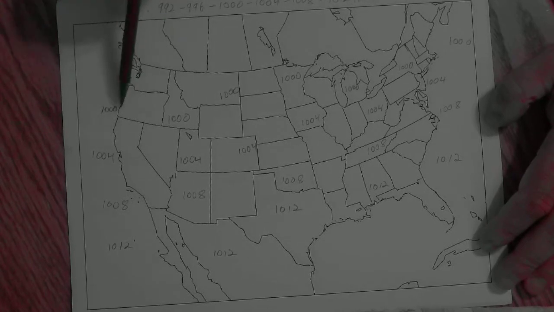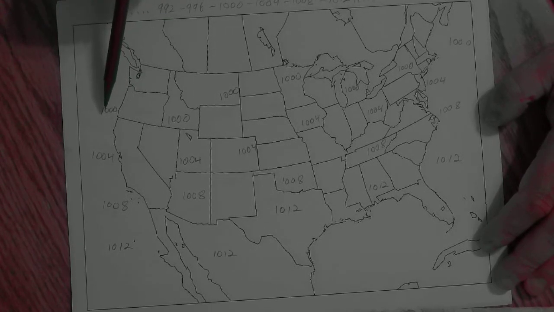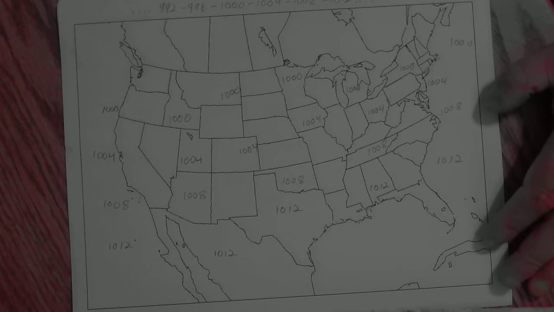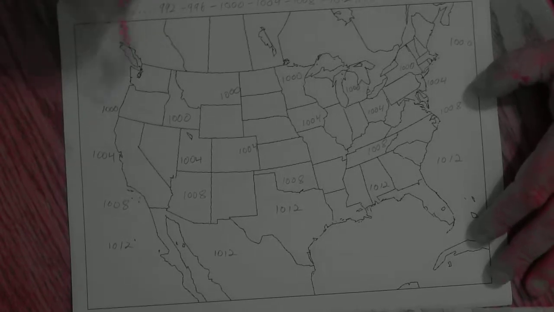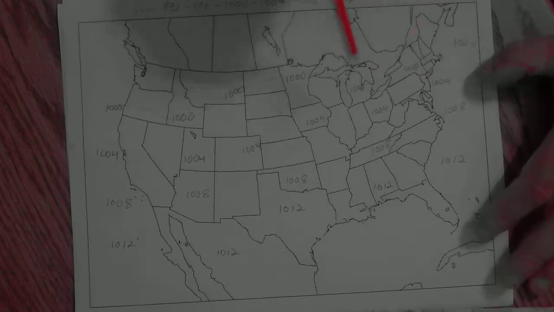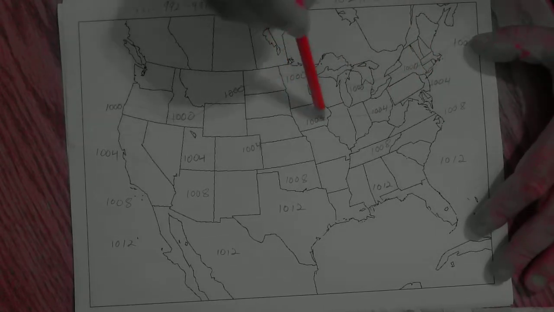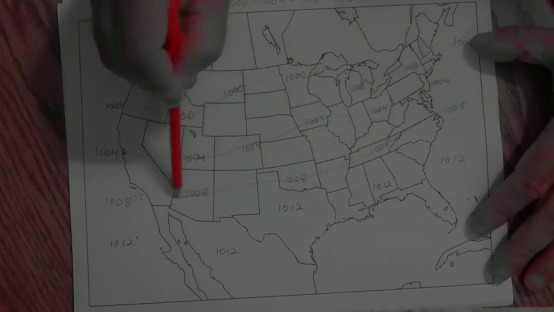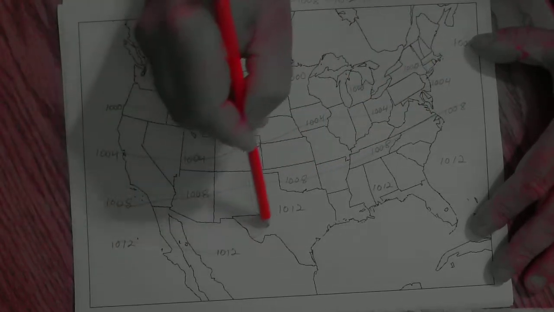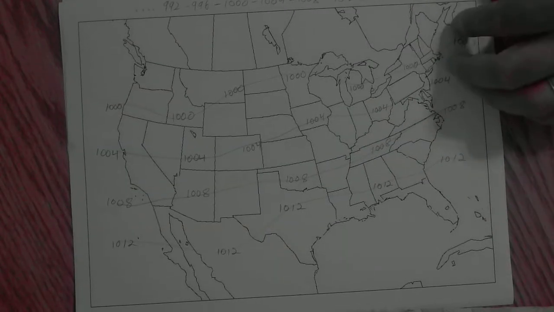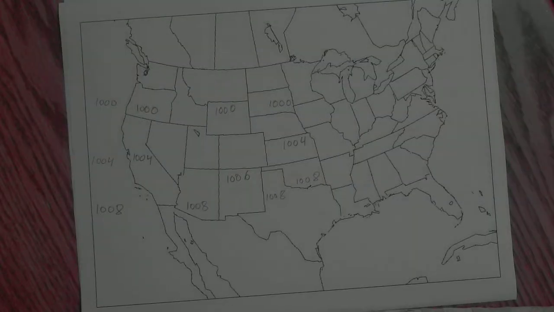First thing we have to do is remember that our pressure lines have to be drawn using this sequence that we have agreed upon. And so with this chart, we're just going to connect the dots. This one's relatively easy because the values are all numbers in our sequence. Here's the 1000 line. It's the 1004 line, like that. Here's the 1008 line, just connecting points of equal value. Here's the 1012 line. But they're very, very rarely this simple.